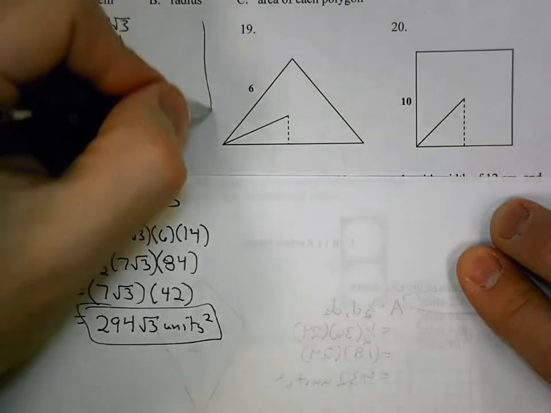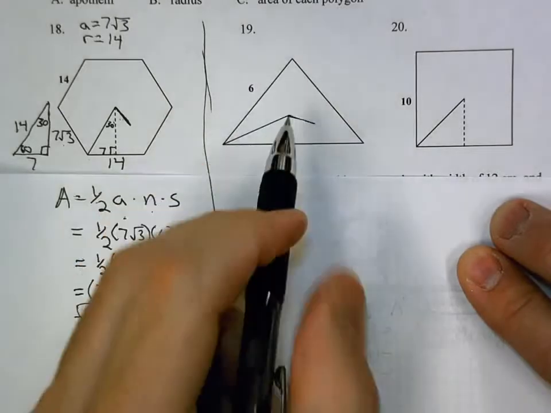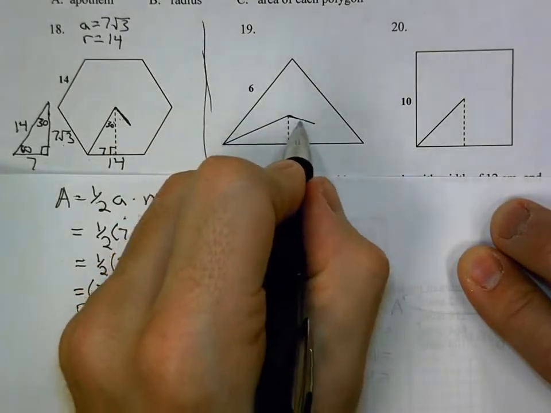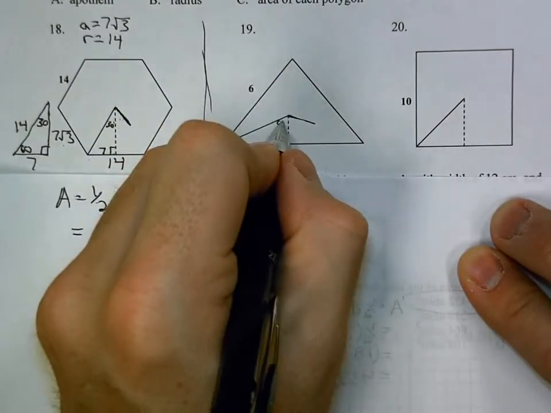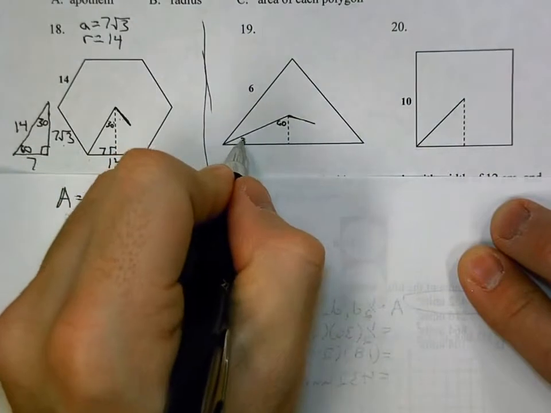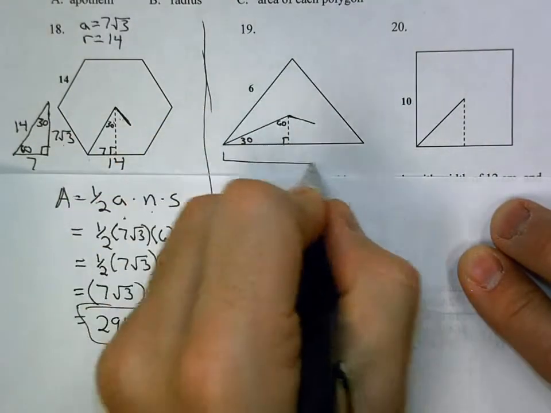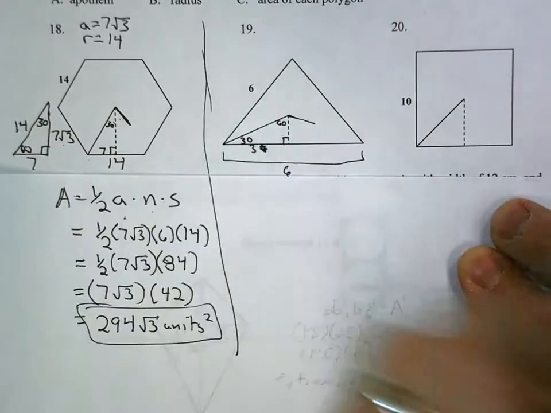Okay, next one, 19. Now, in this one, our central angle is 360 divided by 3, so that angle would be 120, but I take half of that, so that's 60, so I have a 30, 60, 90 really going the other direction. Now, my side length is 6, that makes half of that 3.